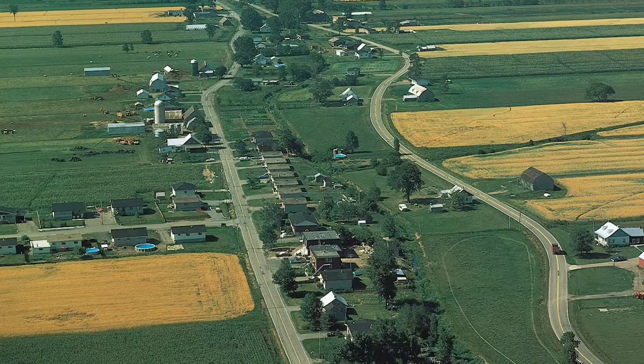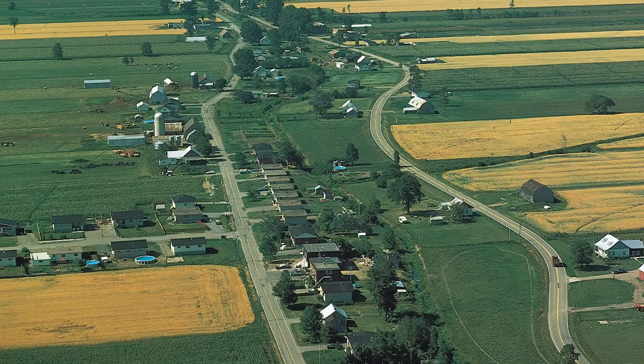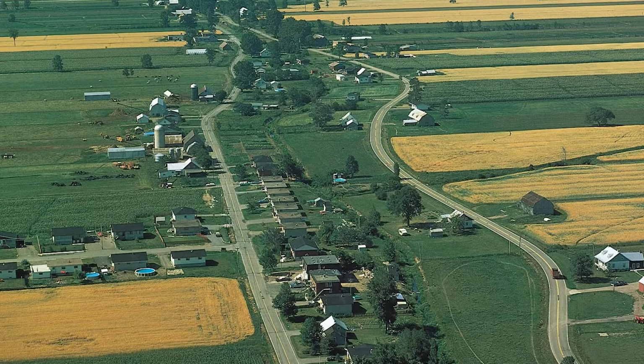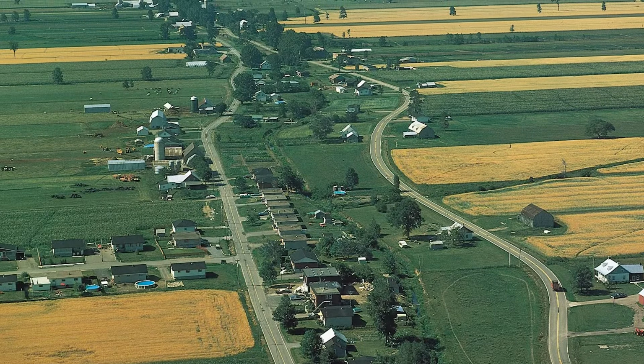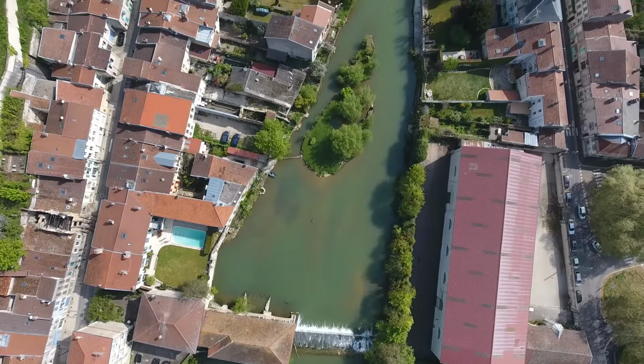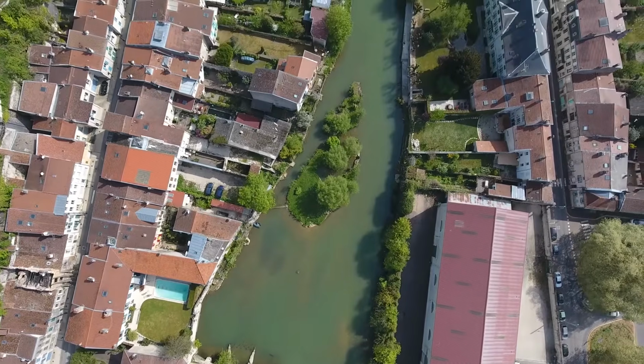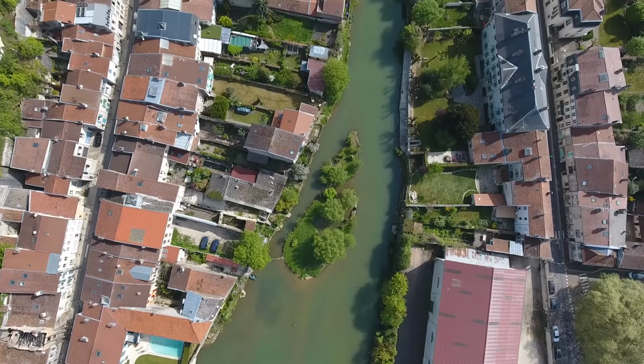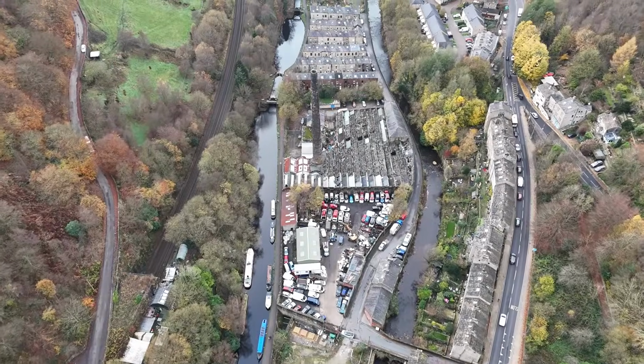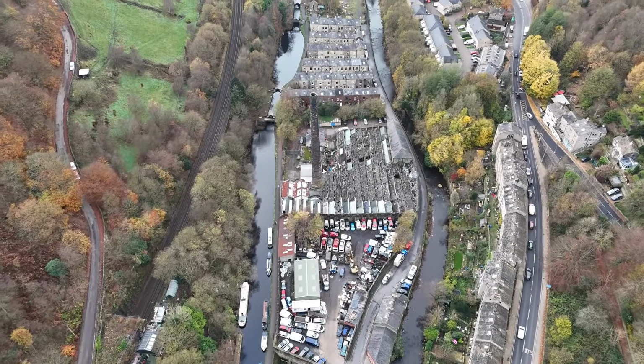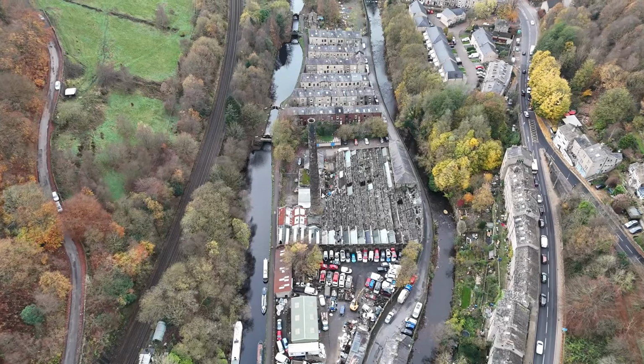Section 2. Linear settlements. Now let's look at linear settlements where buildings, homes, and farms form a line, often following a river, road, or railway. Think of these settlements like a string of pearls, with each pearl lined up along a road or river. This pattern is often found near rivers, where people settle to have easy access to water and transportation.